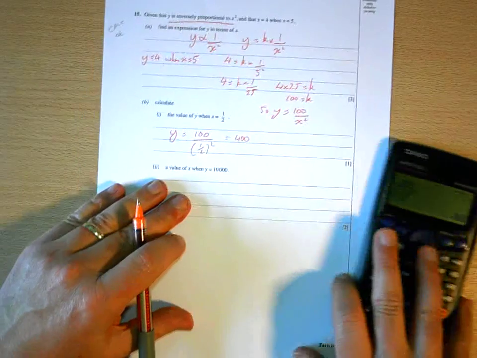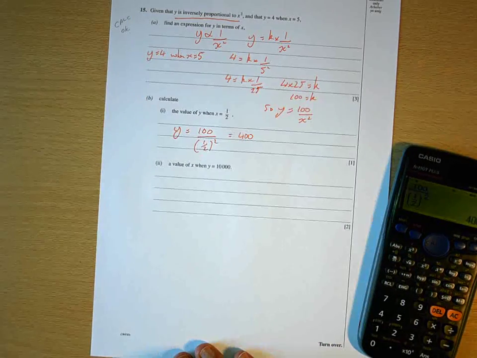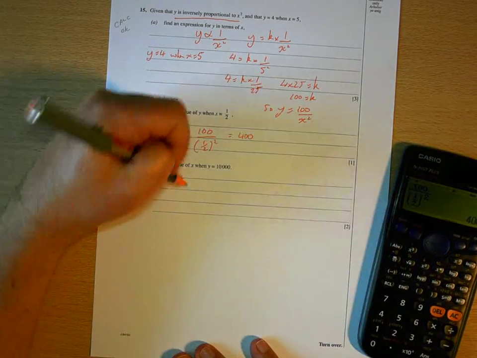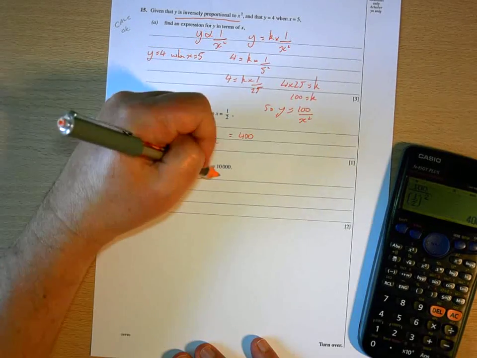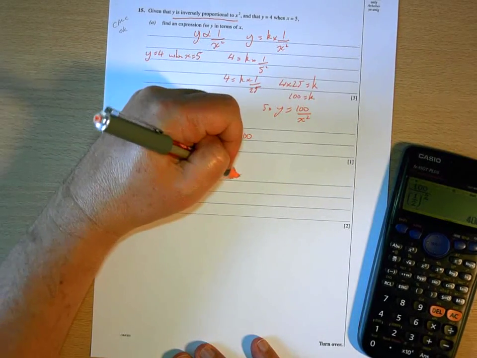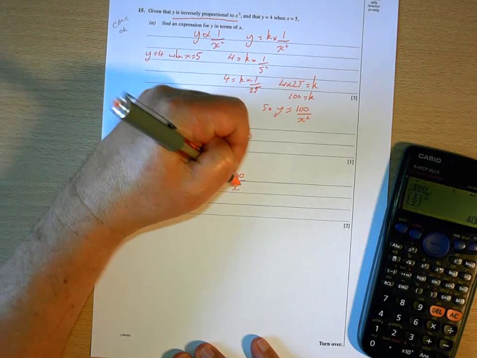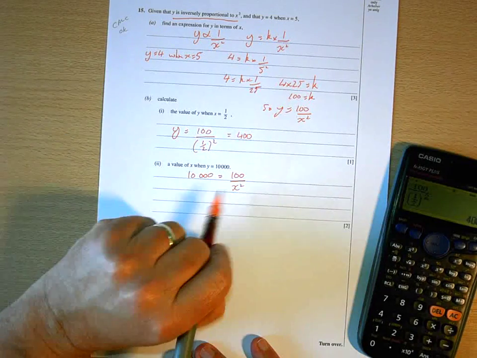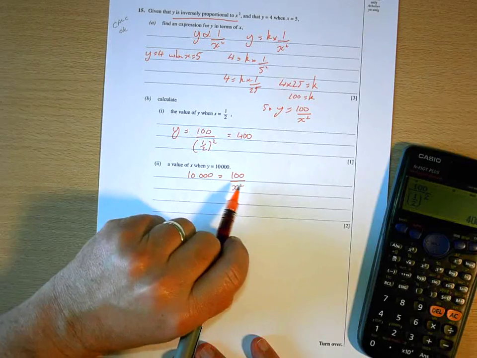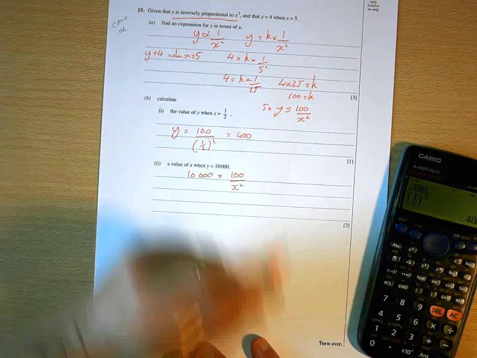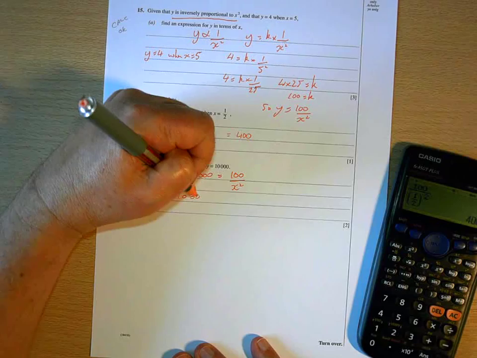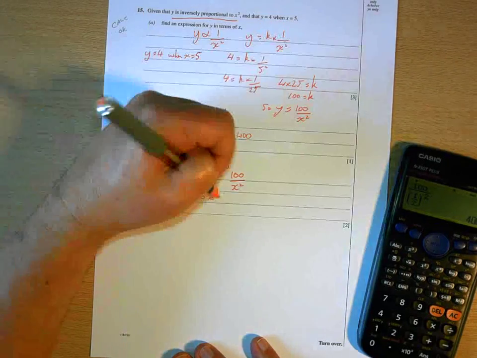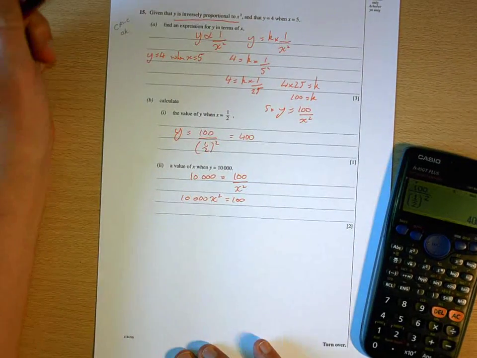The value of x when y equals 10,000. We have to multiply both sides by x squared to bring that from underneath the fraction. So we get 10,000 x squared on that side equals 100 on that side.